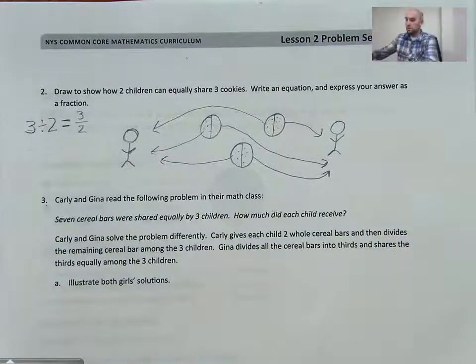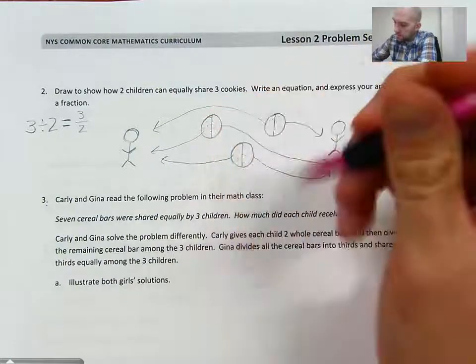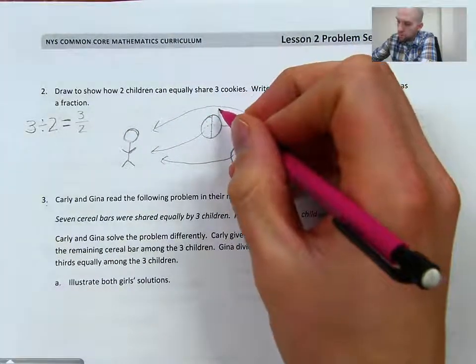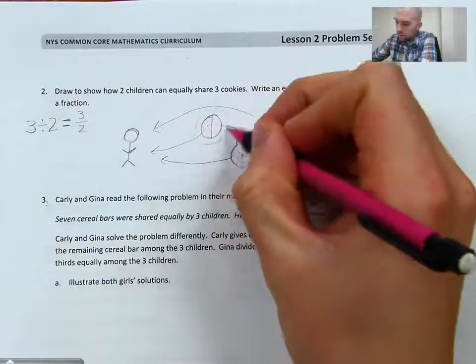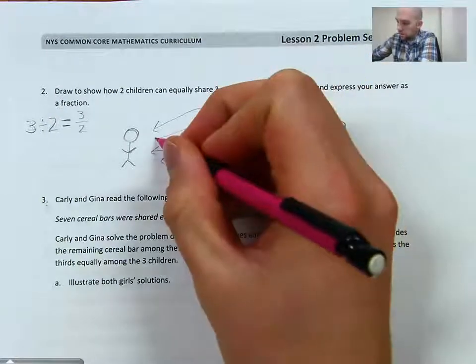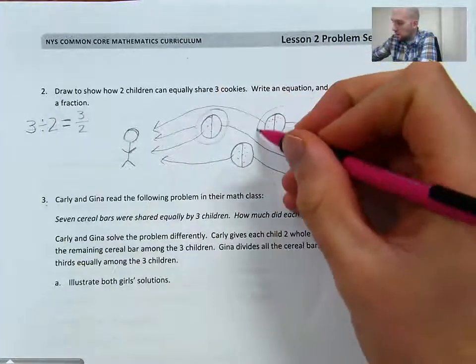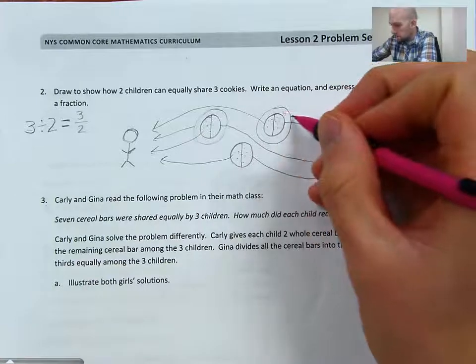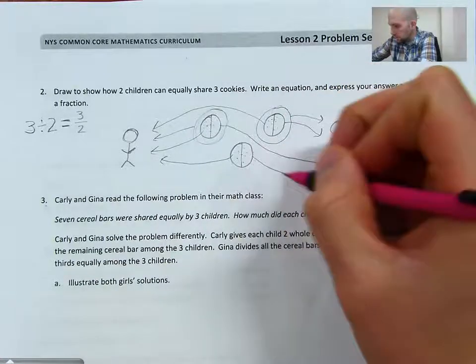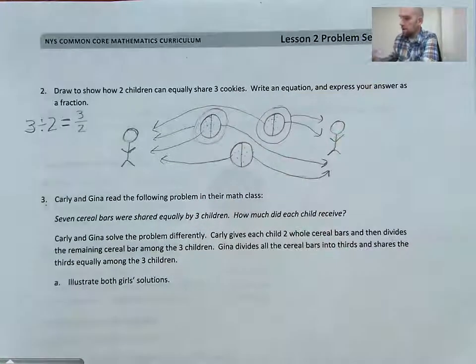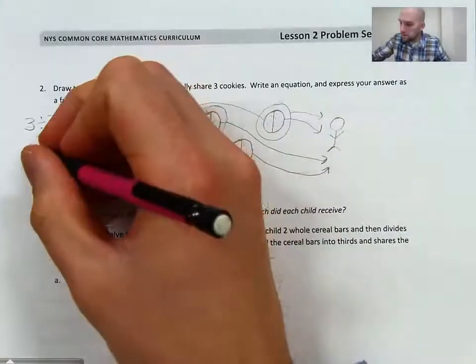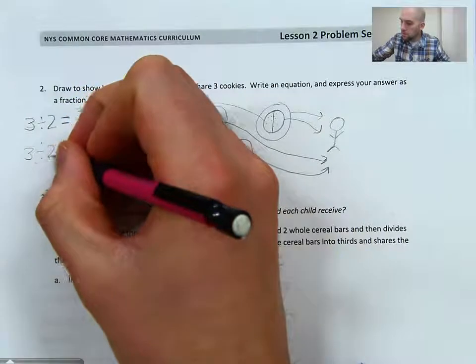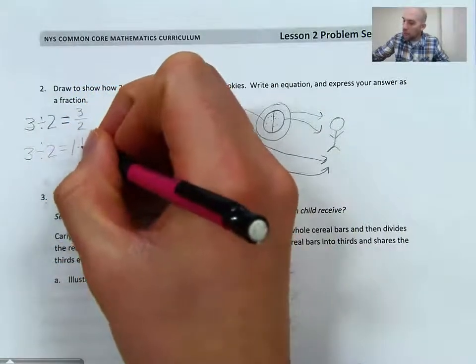Well, we also could take 1 cookie. 1 cookie could go here. We could do another cookie, and this one could go here. And then they could split these halves, and one could go here and one could go there. And then they would each get 1.5 cookies. 3 divided by 2 is 1 and 1/2.